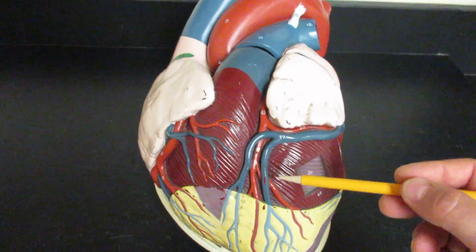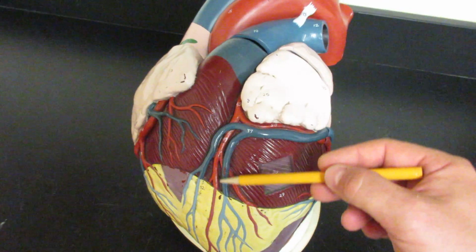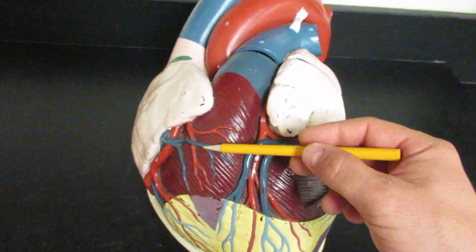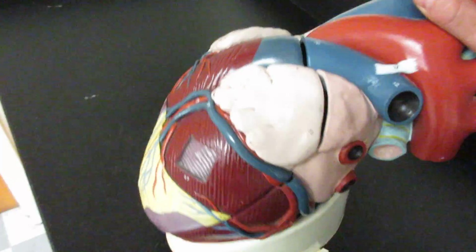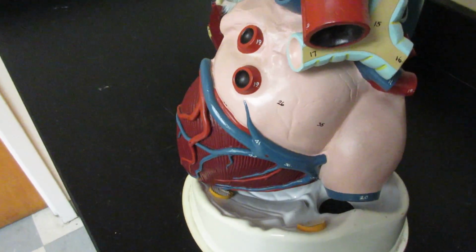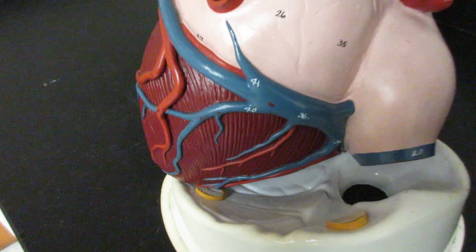The veins on the front, coronary veins, you can see the great cardiac vein right here, small cardiac vein right here. When you look at the backside you'll be able to see the coronary sinus, and the middle cardiac vein.